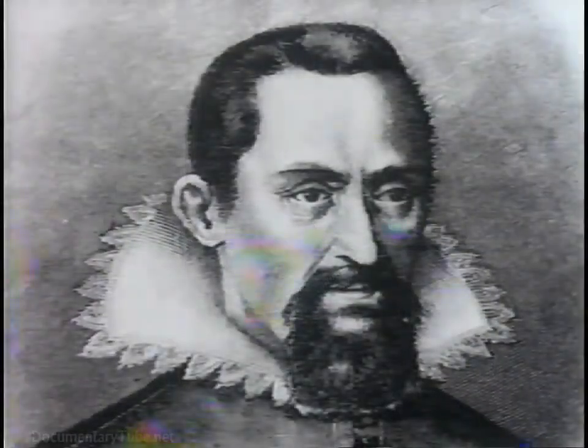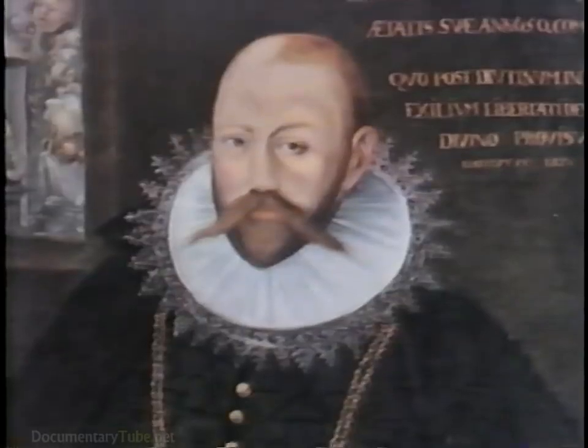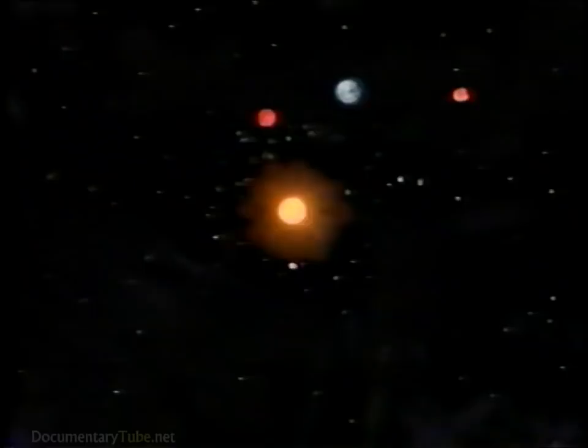In the early 1600s, Johann Kepler, a German mathematician, using the data on planetary observations collected by the Danish scientist Tycho Brahe, developed 3 laws of planetary motion.